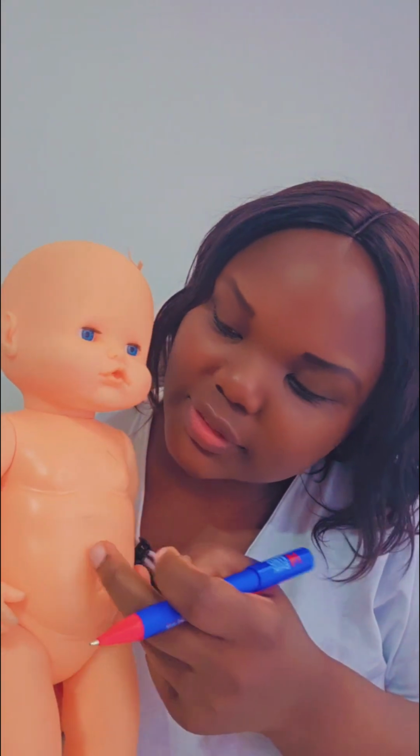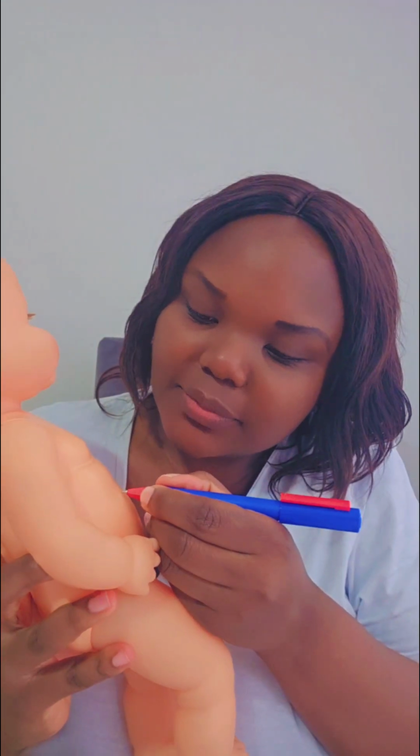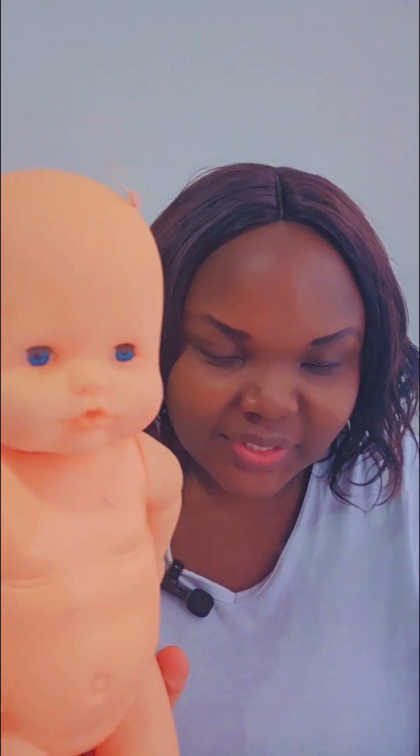Lower left sternal border, and then on the fourth intercostal space. Then when you go down to the mitral, which is in the mid-clavicular line, on the fifth intercostal space. So that makes the APTM.